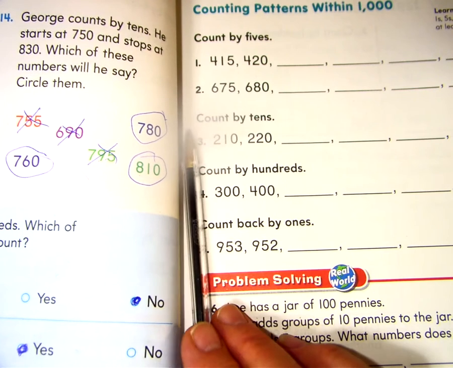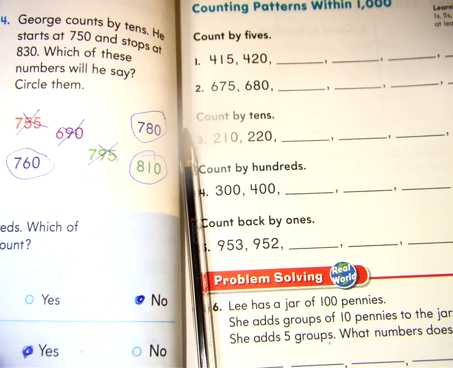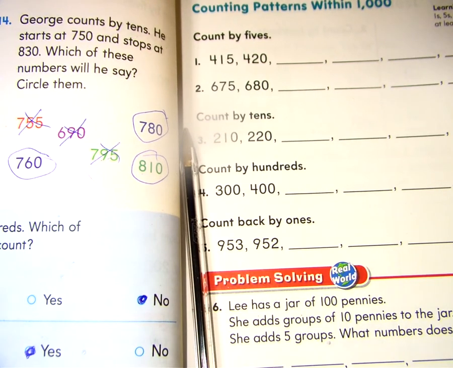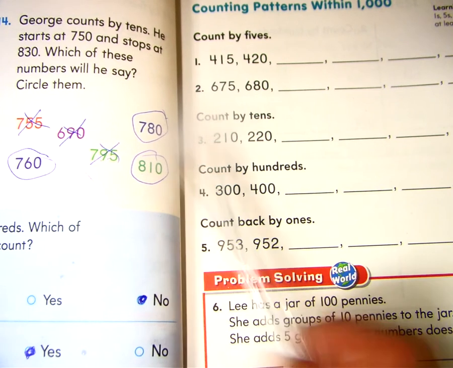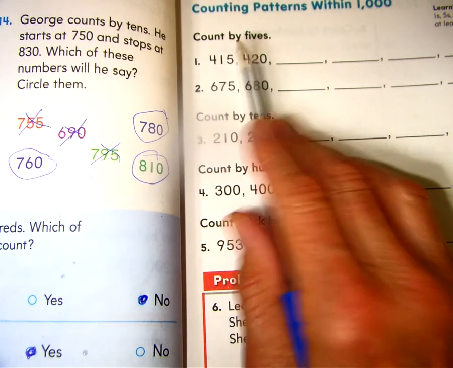Go ahead, pause the video. This takes too long, so pause the video. And then we're going to check. Okay, did you do it? If you didn't do it, you better pause it. Okay, I'm going to check. Here we go. Count by fives.